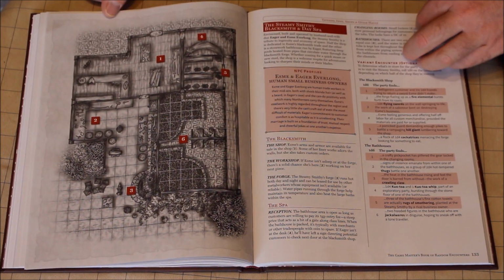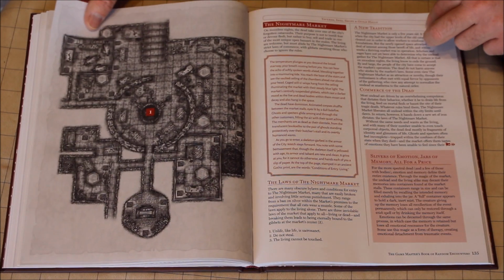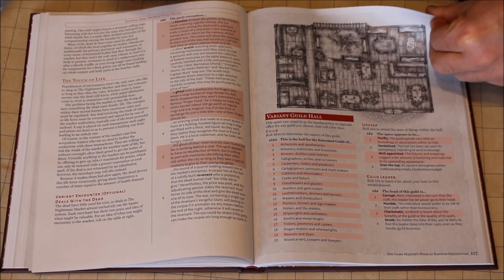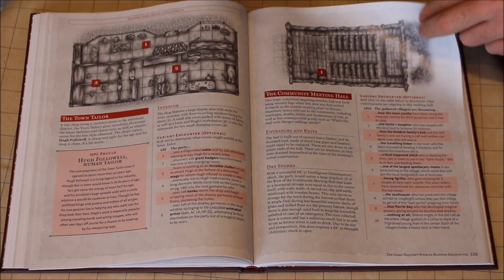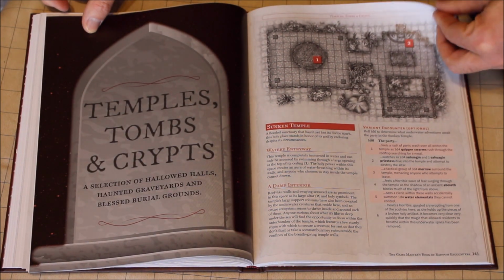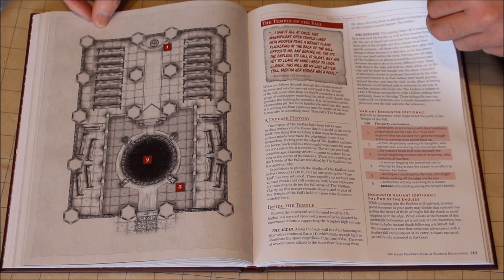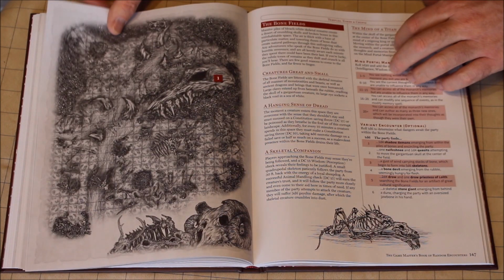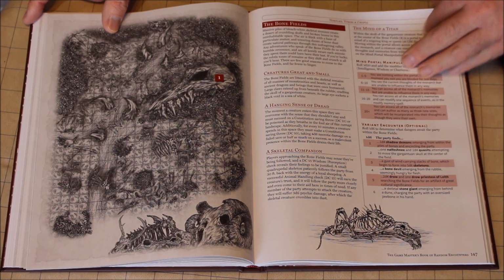They include multiple maps for rooftops, alleyways, and tunnels. All the sorts of things you might probably want to use, and guess what? I know they are easy to make yourself, but you would be surprised how useful that section can be, following the same format that I talked about before. You get your maps, you get your location descriptions, all that stuff, it's all there.